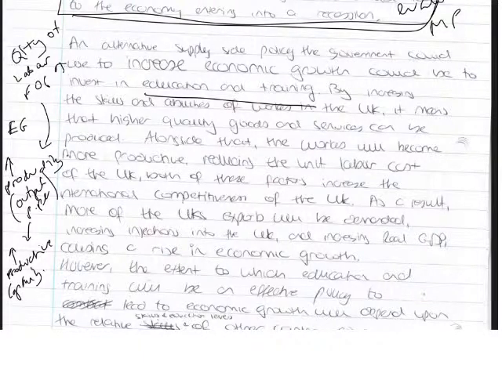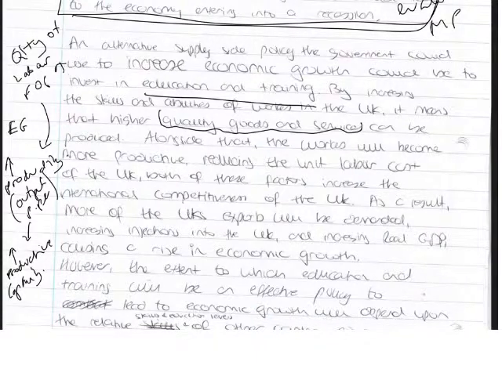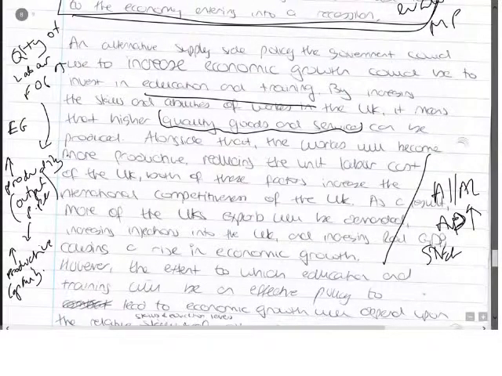Let's just come back to this. So the quality of goods and services would be better if it was applied to a balance of payments question, because then that increases exports. Alongside that, the workers will become more productive, reducing the unit labour costs of the UK. Both these factors increase international competitiveness. As a result, more UK exports will be demonstrated injections. So we've got one there that does link into economic growth in terms of aggregate demand rising. So that could be a short-term economic growth argument, causing a rise in economic growth.